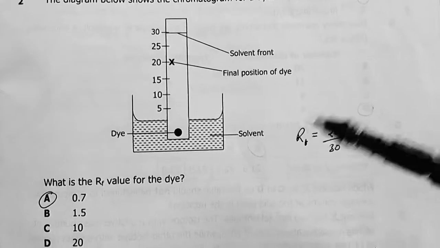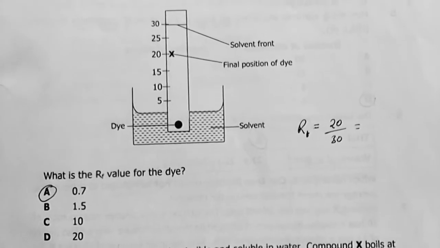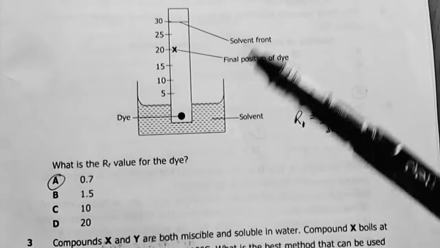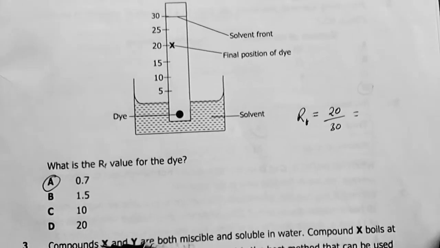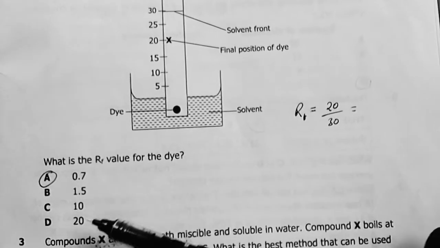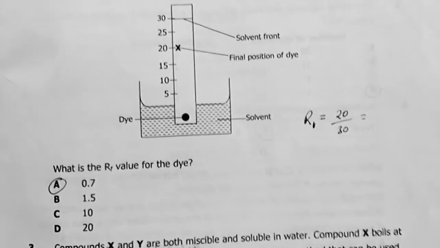So the retention factor helps us determine how soluble a substance is. The greater the retention factor, the closer it is to 1, the more soluble a substance is. The smaller the retention factor, the less soluble. So all of these are wrong. The answer here is this one, which I found by this equation.